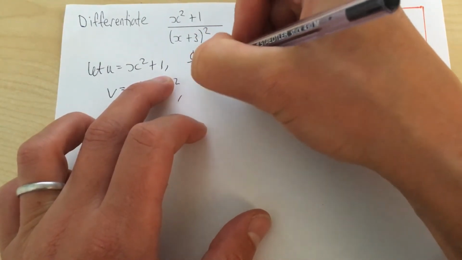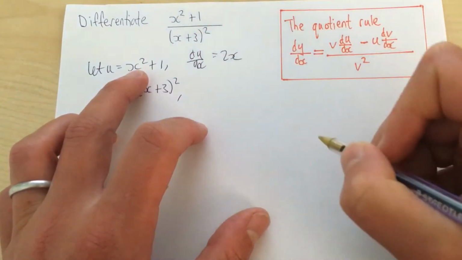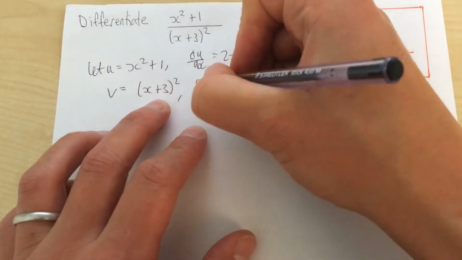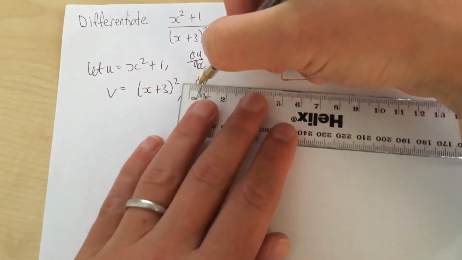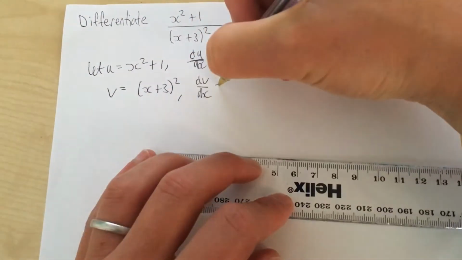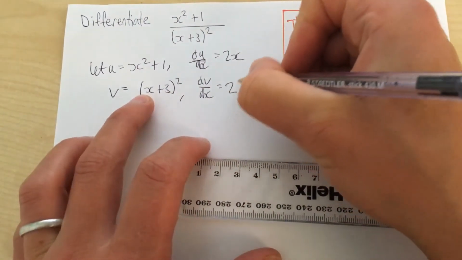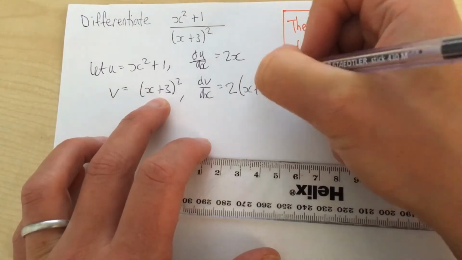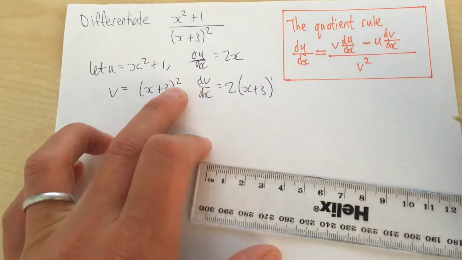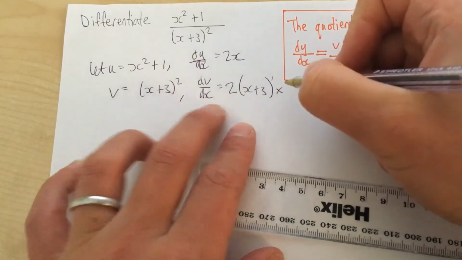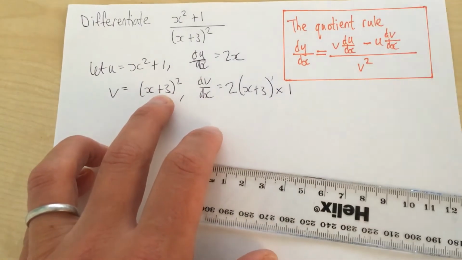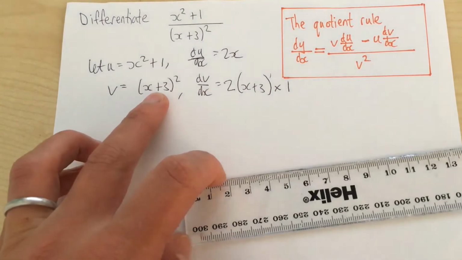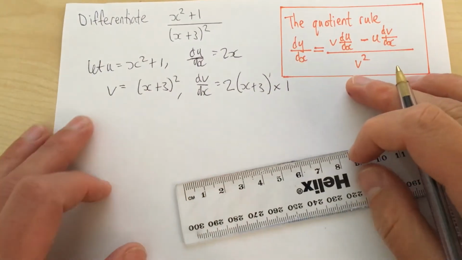du by dx is 2x, same as previously. But this one, dv by dx, using the chain rule, will bring the power down, that's 2. The brackets stay the same. Take 1 off the power, so that would be 1 there. And then you multiply by the derivative of what's in the brackets with respect to x. In this case, we multiply it by 1. We also need v squared.